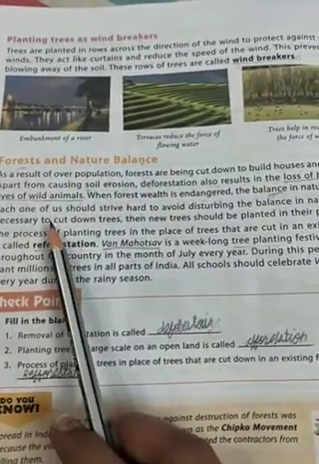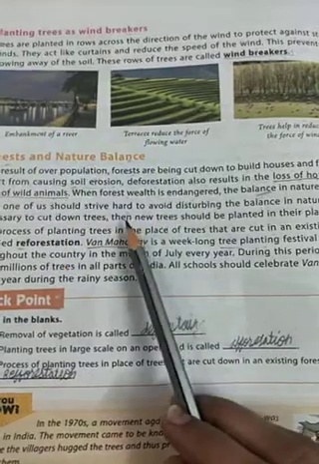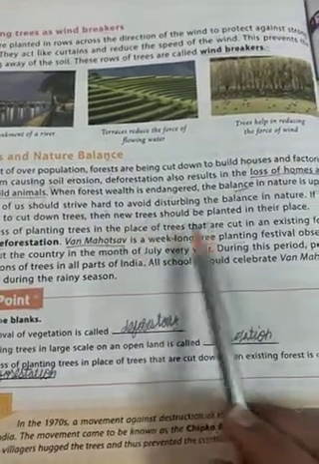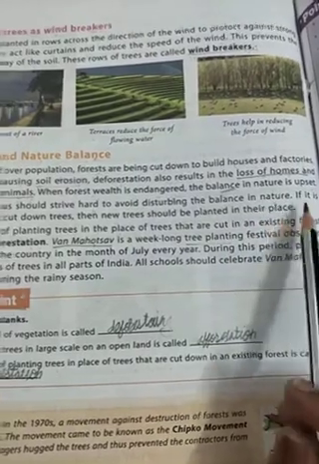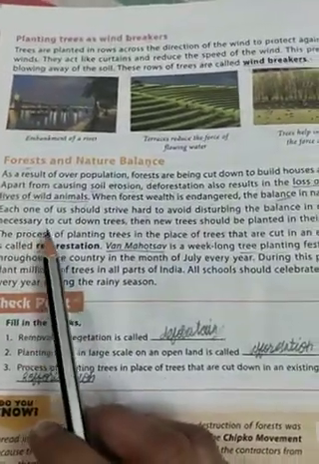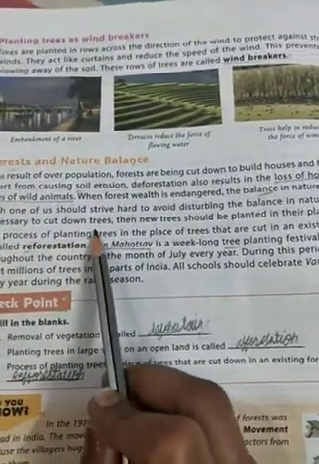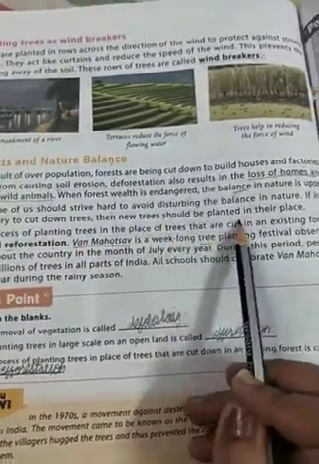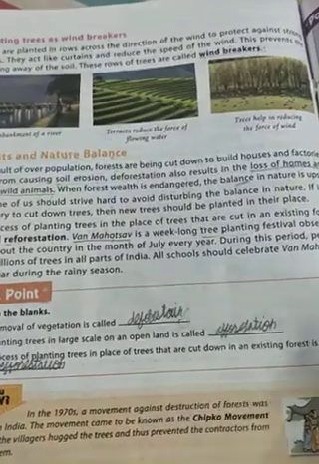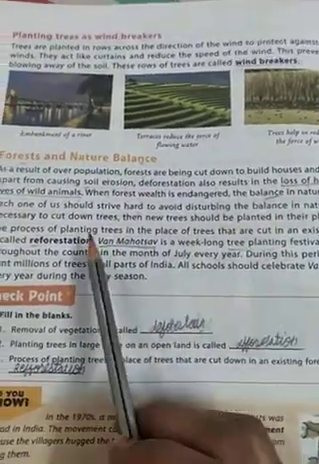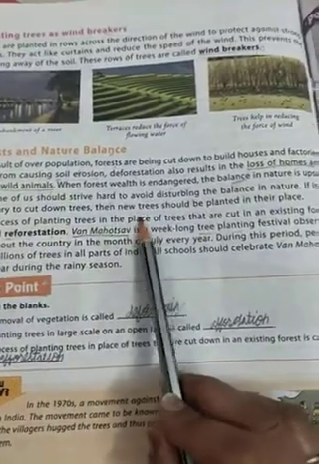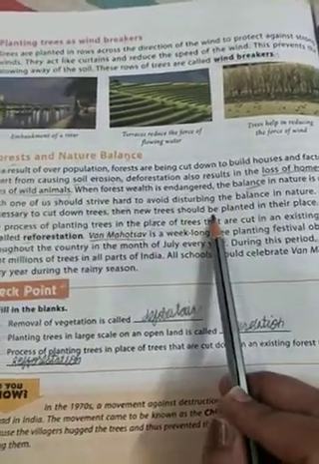So each one of us should work hard to avoid disturbing the balance in nature. And if it is necessary to cut down the trees, then new trees should be planted in their place, right? We have to cut down, हमें ज़रूरत होती है तो हम trees cut down भी करते हैं, but if we are cutting down, then we should plant new trees also there, right?